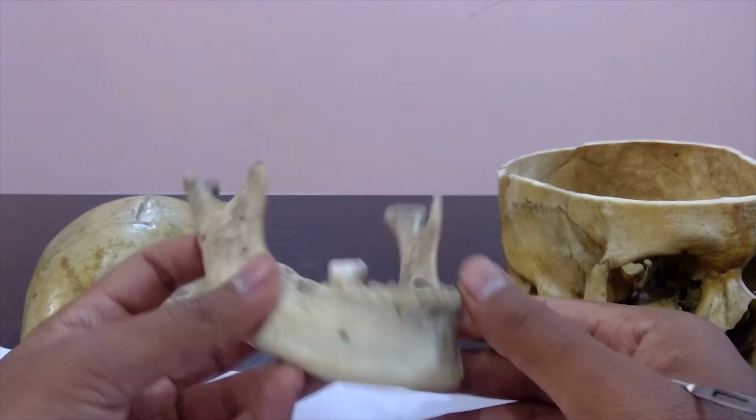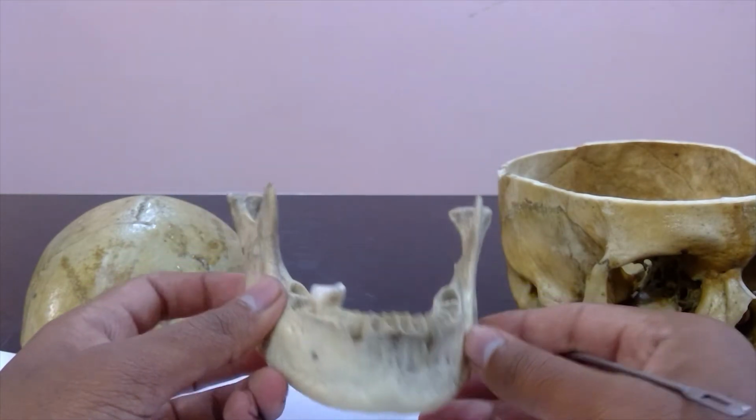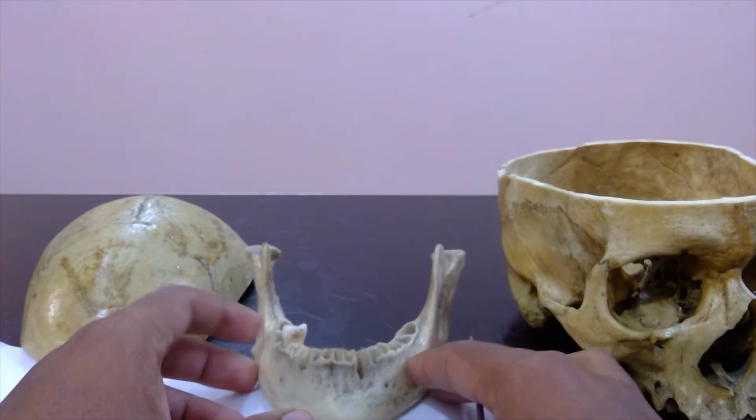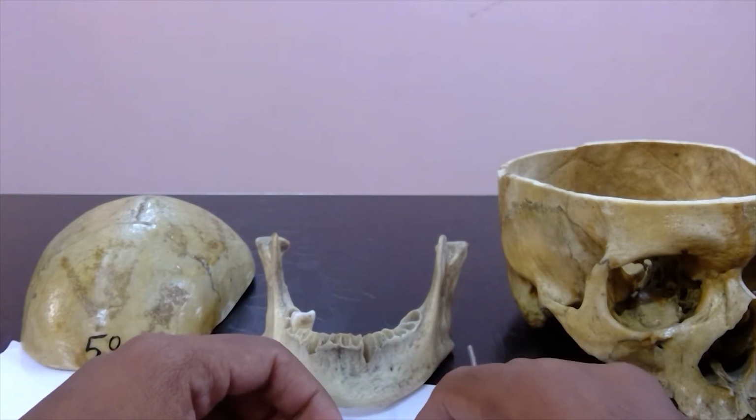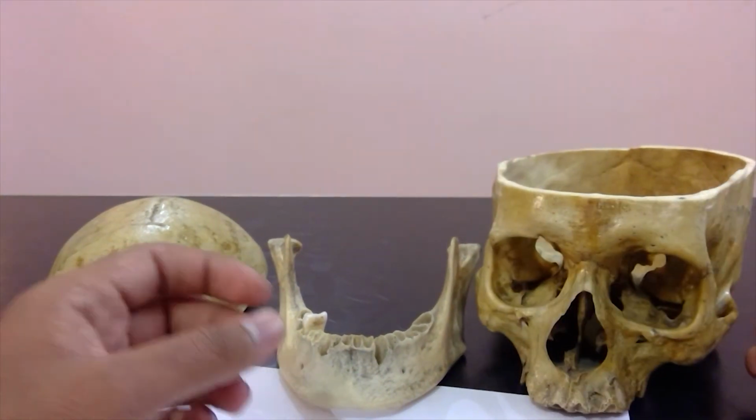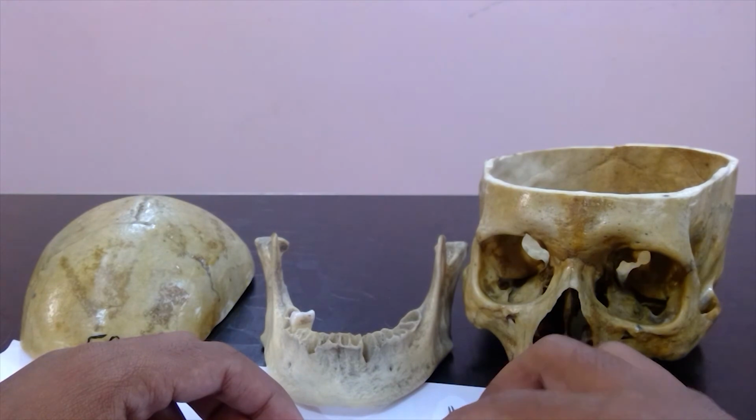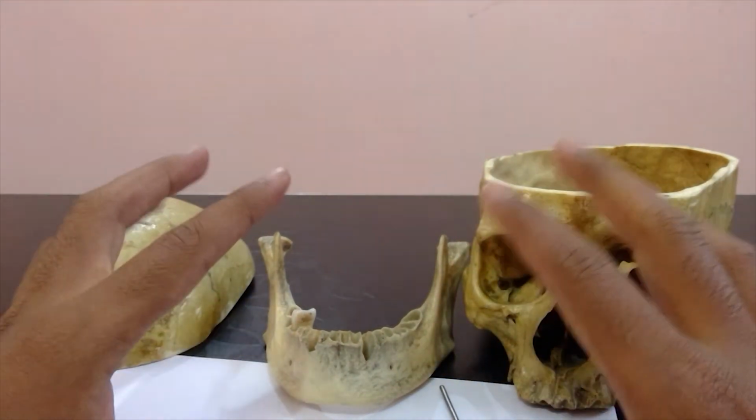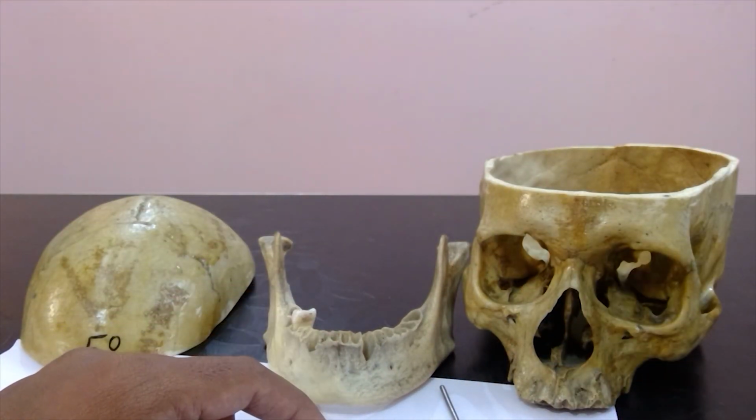So now in the next part of the video, we will be looking at the other aspects of the cranium. That was all about the facial aspects of the cranium. Thank you.